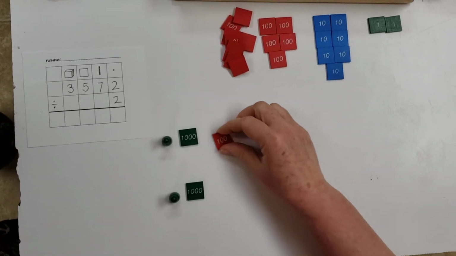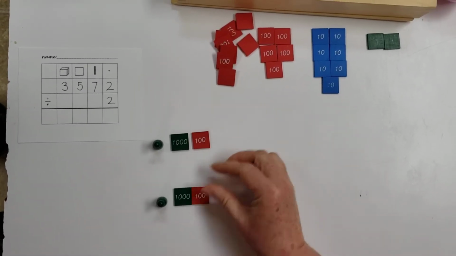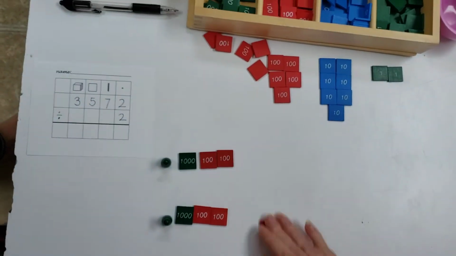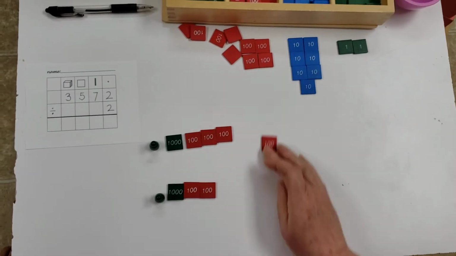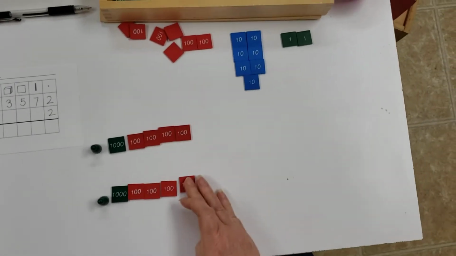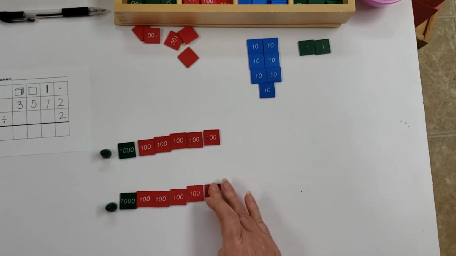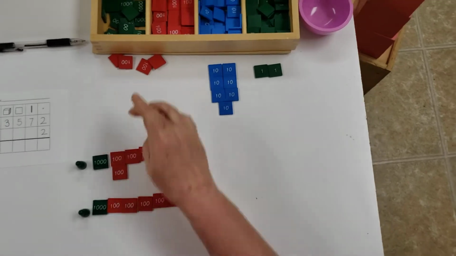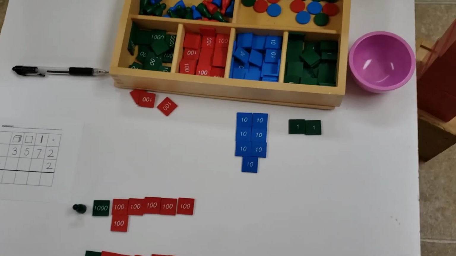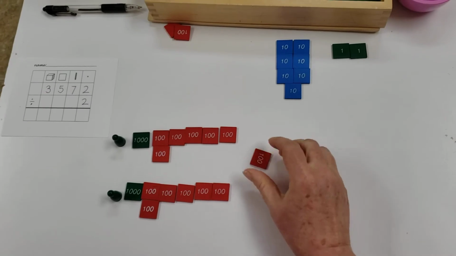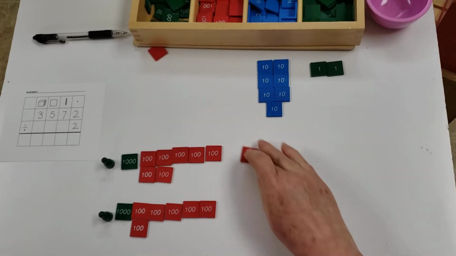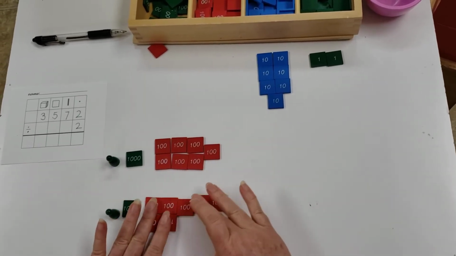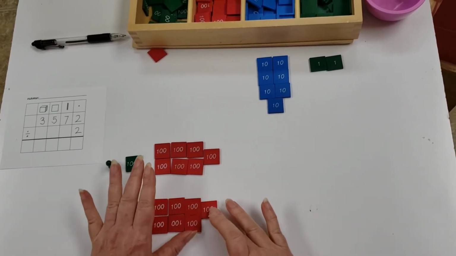So 1 for you, 1 for you, and just make sure that we're always giving out an equal amount. When we can no longer give out an equal amount, then we have to do some exchanging. And if it starts to take up too much space, we can always do more than 1 row here. One for you, 1 for you. And let's make sure, do we have the same amount in each? We can readjust. Yes, they each got 7.